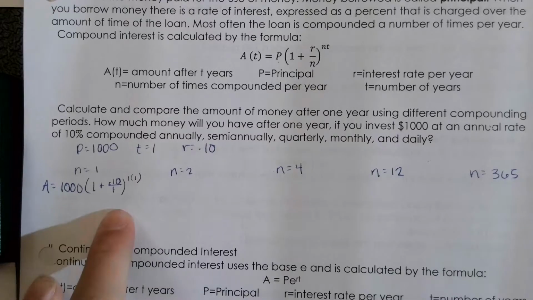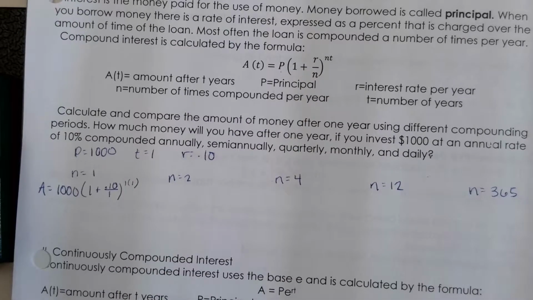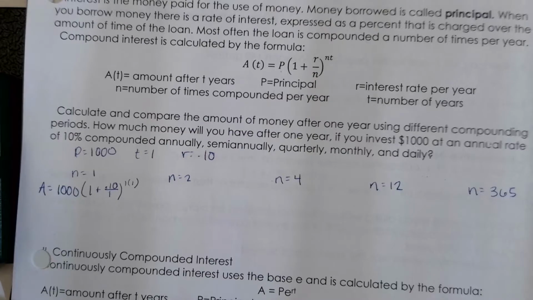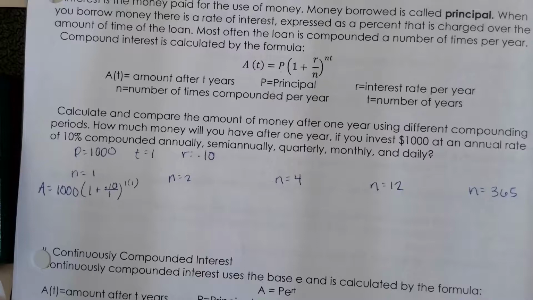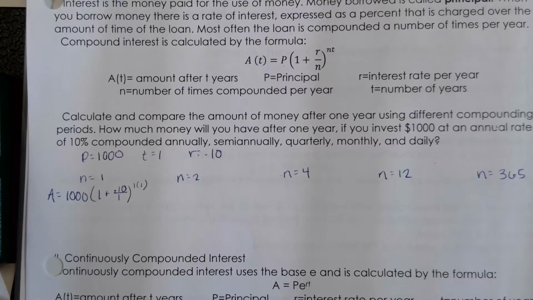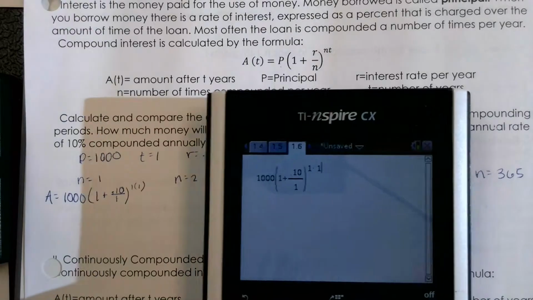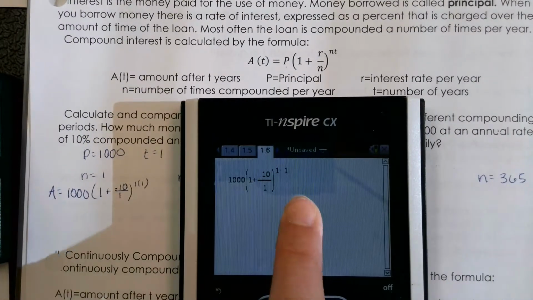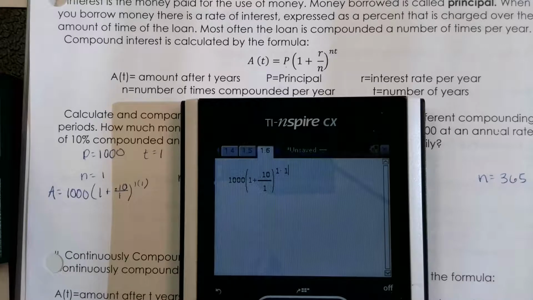All right, so you can type that straight in your calculator. I'm not going to bother with trying to simplify it at all. Just type it exactly as we have it written. As you can see, I am writing it exactly as we have it written, even though I know 1 times 1 is 1 and something divided by 1 is just itself. That's just going to make it a little bit easier when we change those N values later. So when we type all that in, we get 1,100. Is that okay?